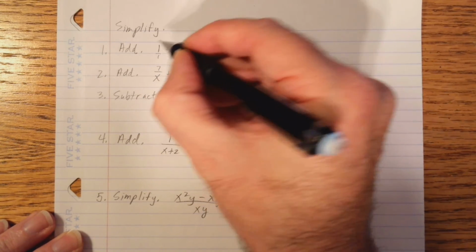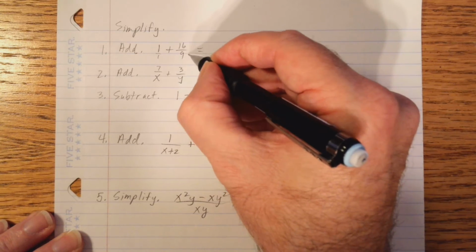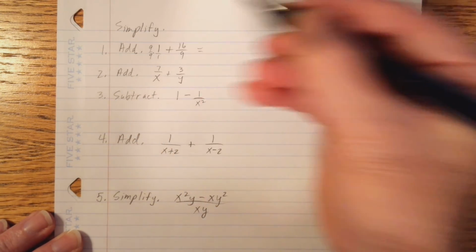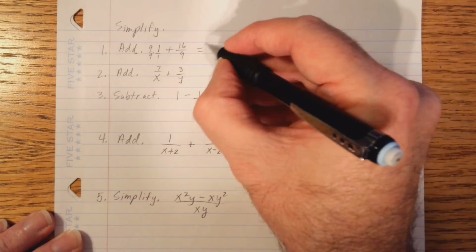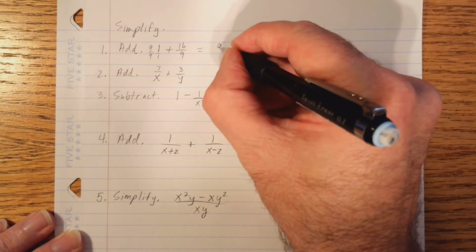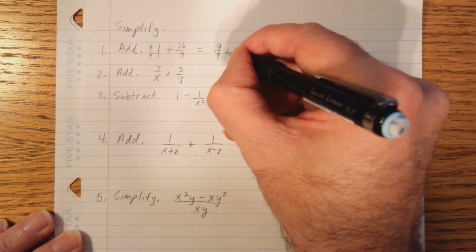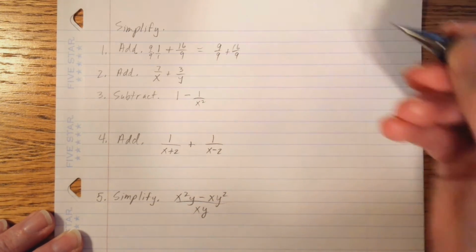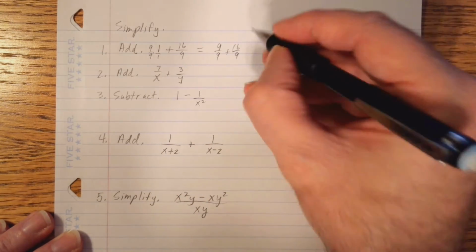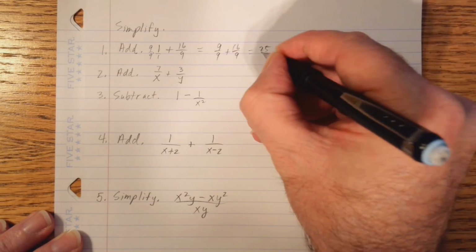So basically we're going to multiply 1. Well, to get a denominator of 9, I need to multiply by 9, and we'll use 9 over 9 so that we're not changing the value of the 1 that we started with. We're going to get 9 over 9 plus 16 over 9. And so notice 9 over 9 is still 1, which is what we started with. This is going to be 25 ninths.